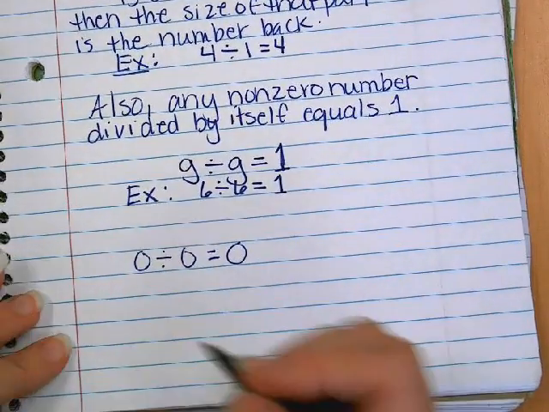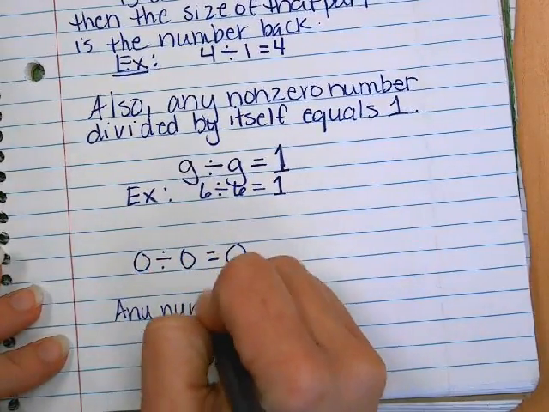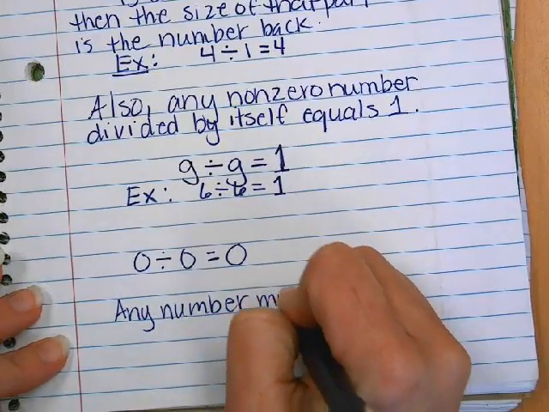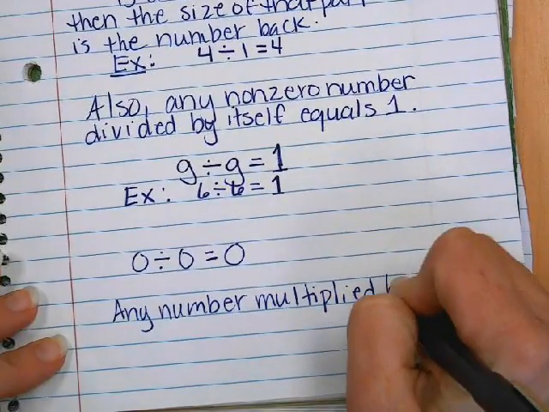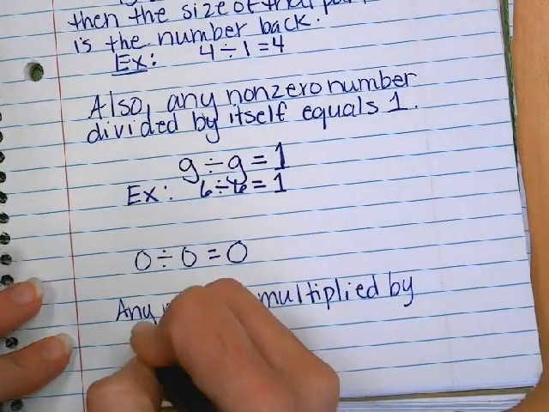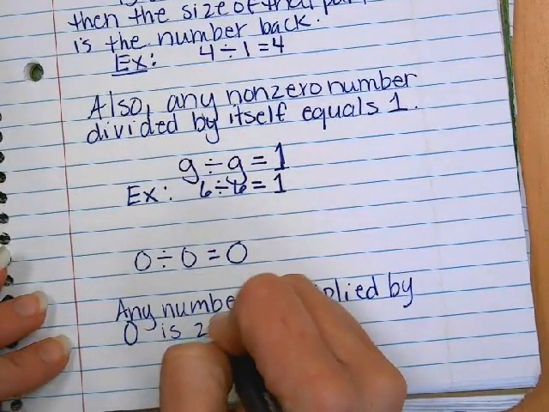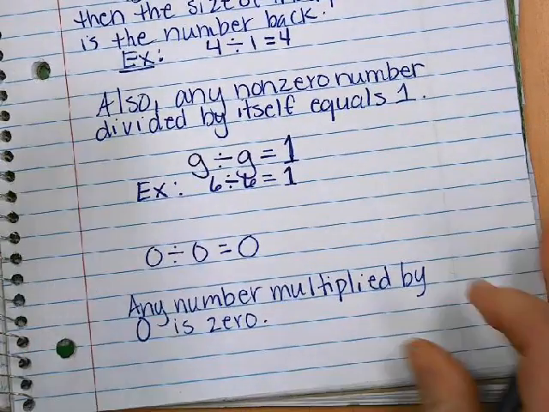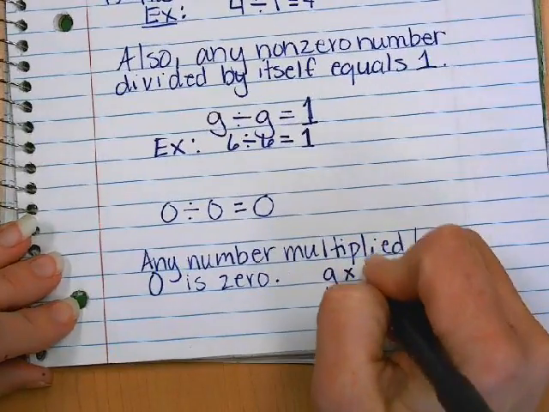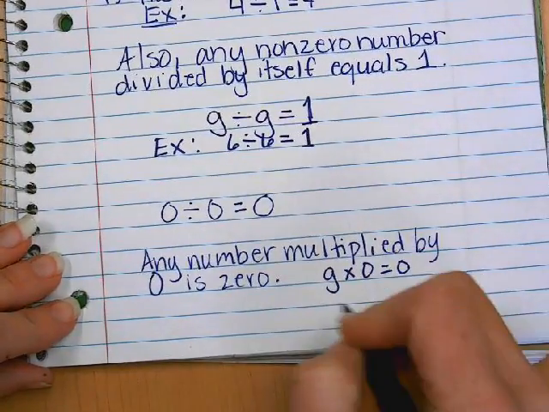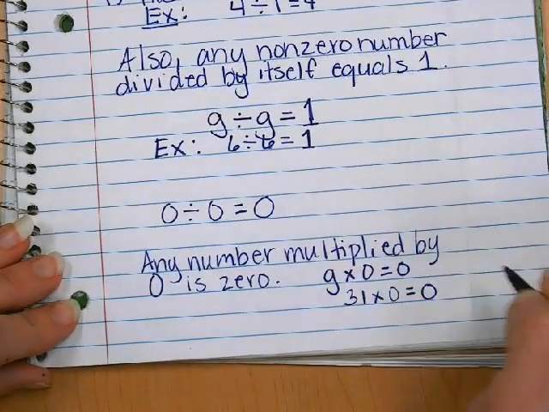Another good thing to remember is that any number multiplied by 0 is 0. And I know these seem simple, but sometimes when we're working through equations or expressions or even long division, these are important to keep in our mind. So any number multiplied by 0 is 0. So I can pick any number. If I were to do that as an equation, I might say G times 0 equals 0. And an example of that might be 31 times 0 equals 0.